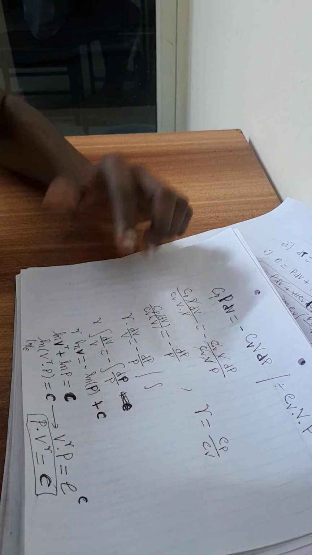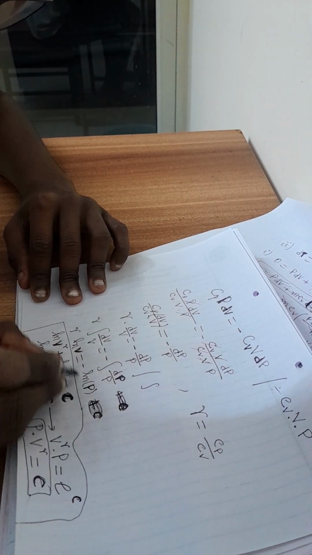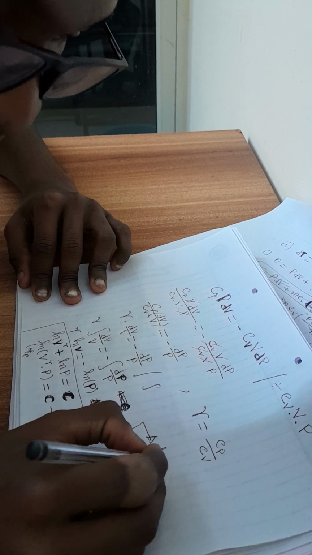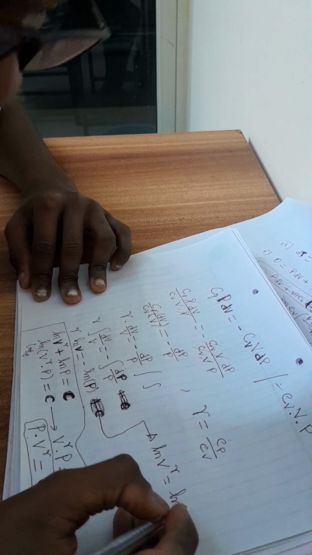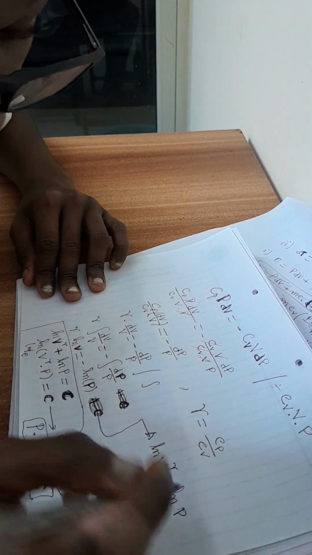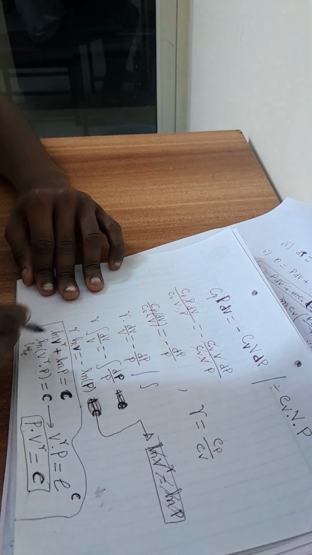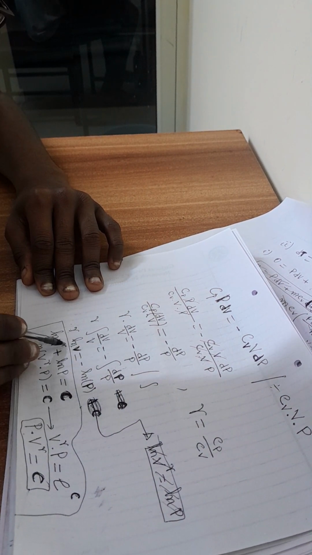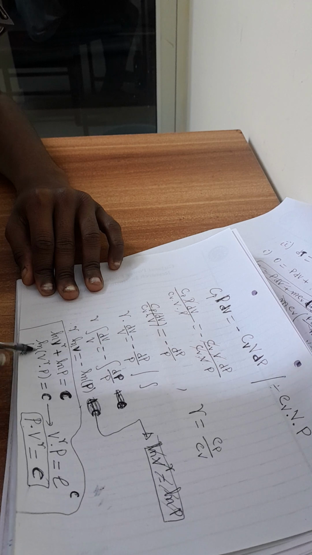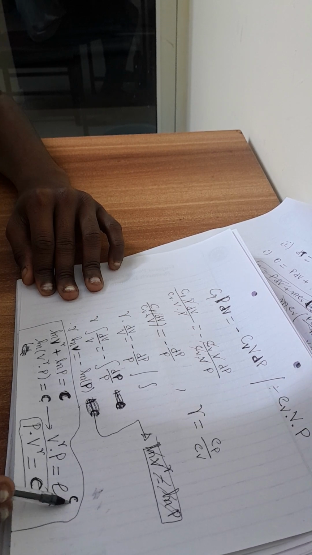And even if I did not calculate it this way, from here you can also come this way. It should be ln V raised to gamma equal to ln of P. It will be ln of V raised to gamma plus ln of P equal to C. So V raised to gamma times P equals e to the power C. This e to the power C is a constant also.